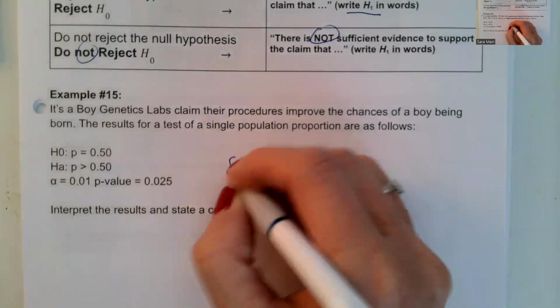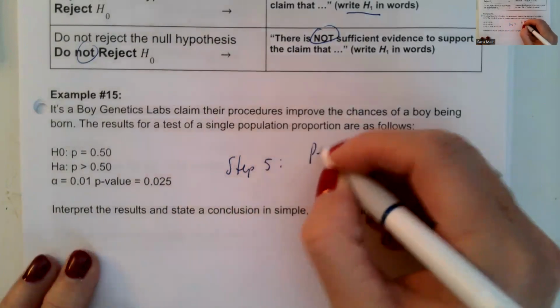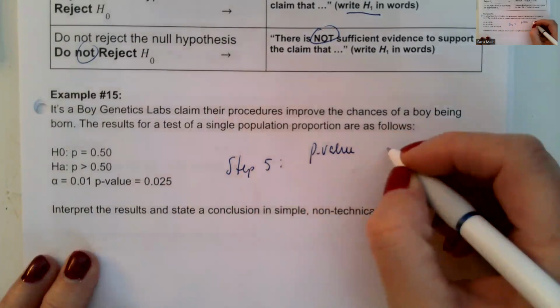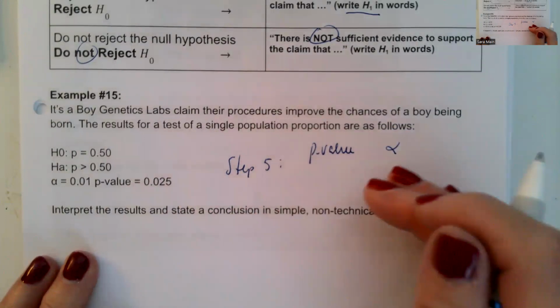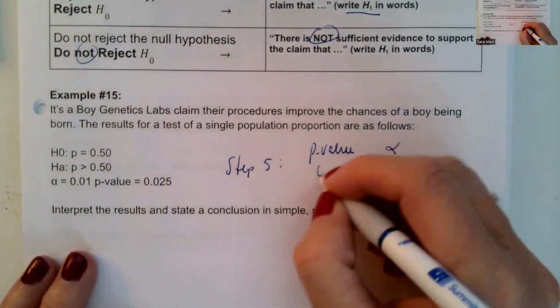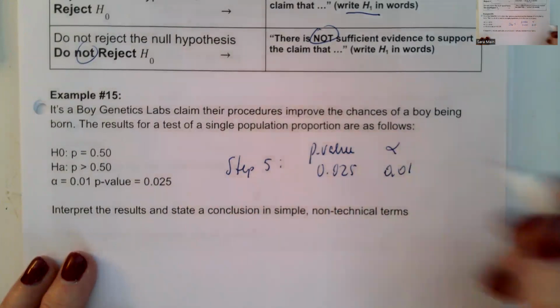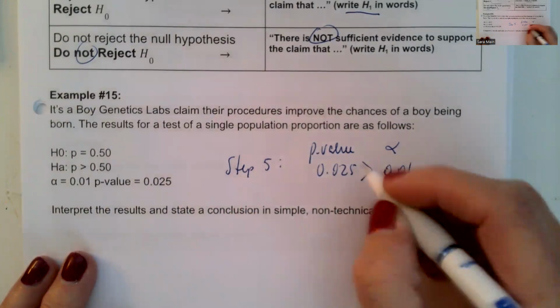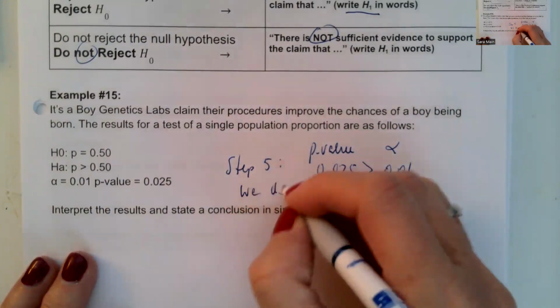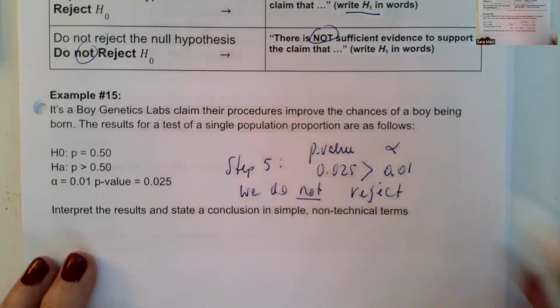So step 5 would be to compare the p-value on the left, which is what I always do, to my alpha on the right. The p-value is 0.025 and the alpha is 0.1. Now, because my p-value is smaller than my alpha, we reject H0. We only reject when our p-value is less than our alpha.